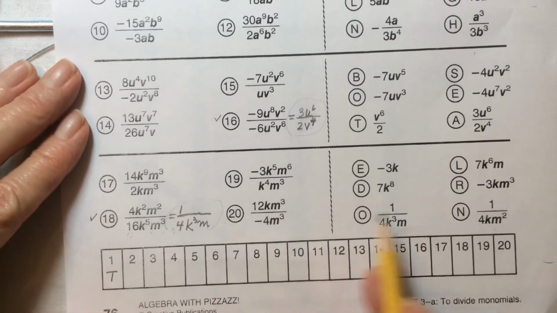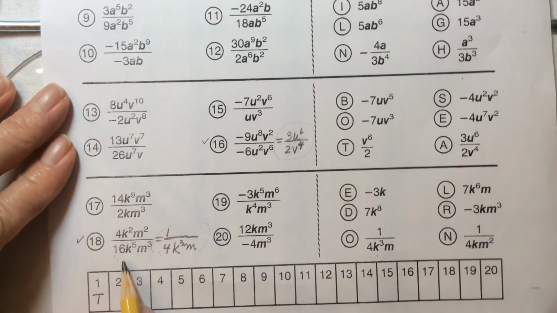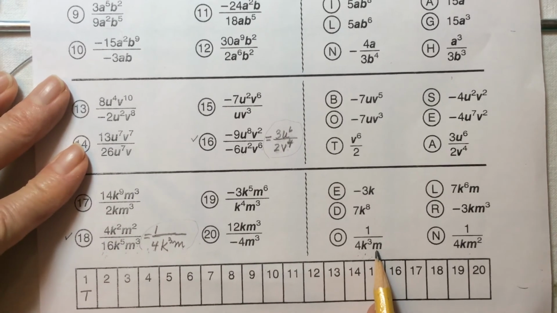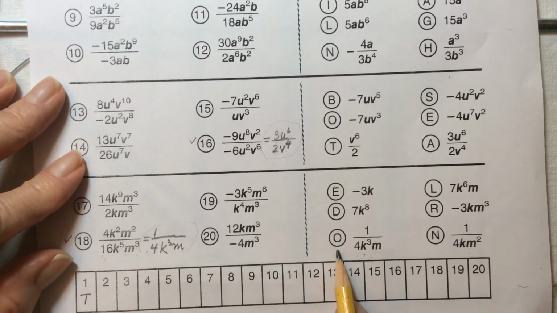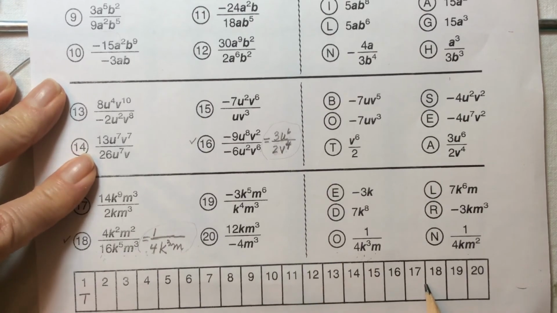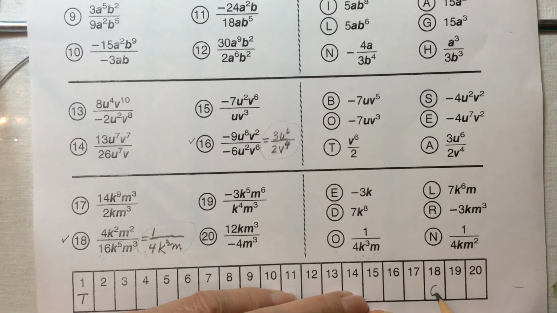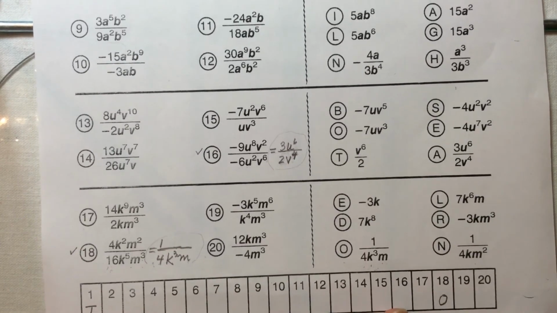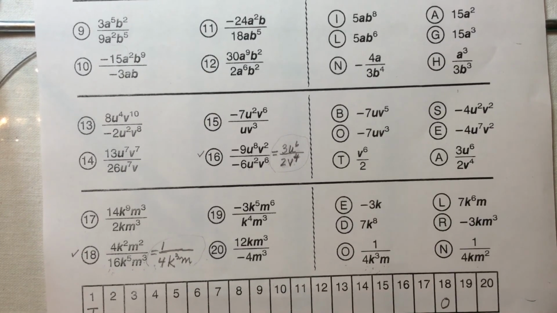And you would do the same thing as you worked across. This one, we can see the answer is right here. So 18 becomes O. So that's right here, 18 and O. So keep working the puzzle, and when you get all the right answers, you'll know why babies like hinges.